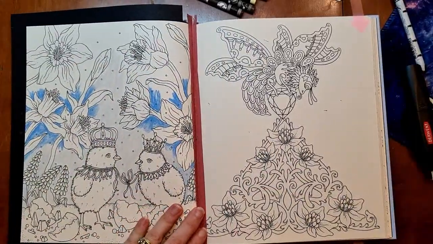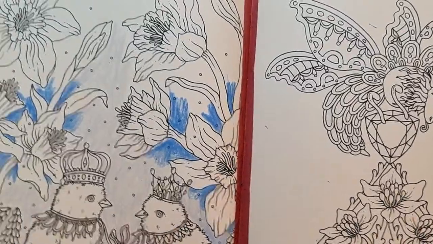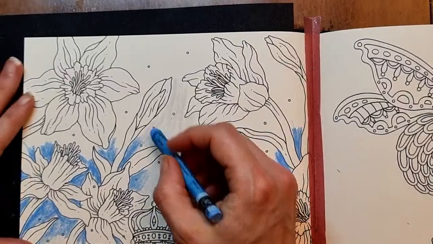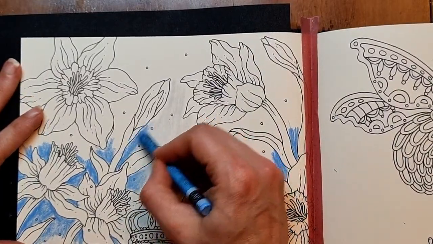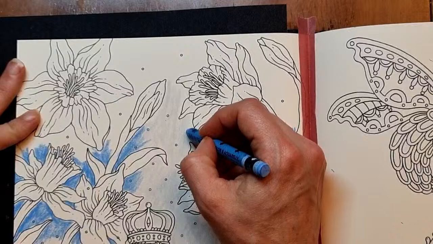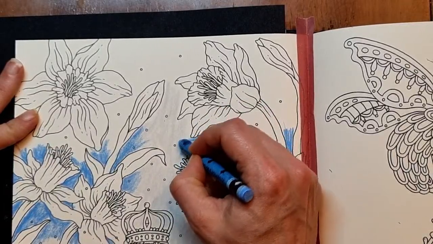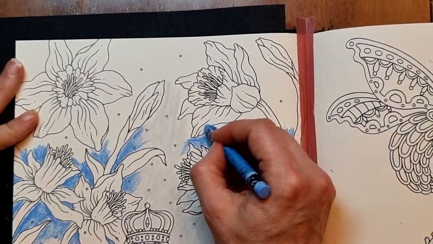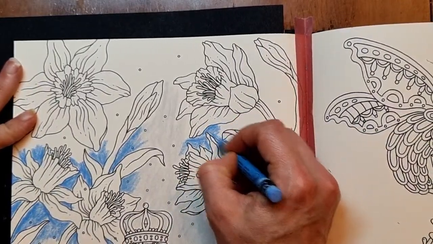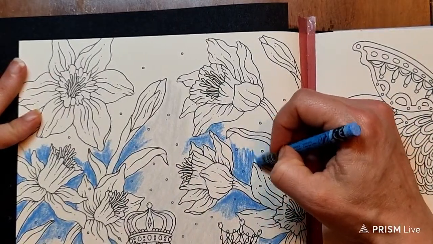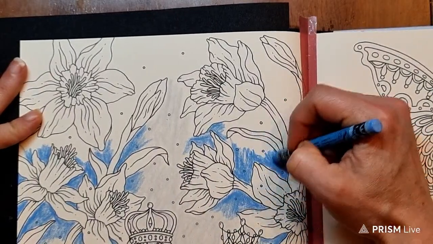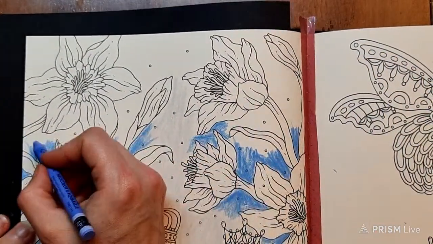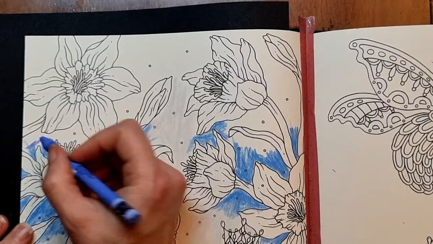I'll try to zoom you in a bit more so you see less of my hand and my arm. There we go. So what I'm going to do is not actually create a linear gradient, but a gradual gradient. All right, this one is the sky blue.